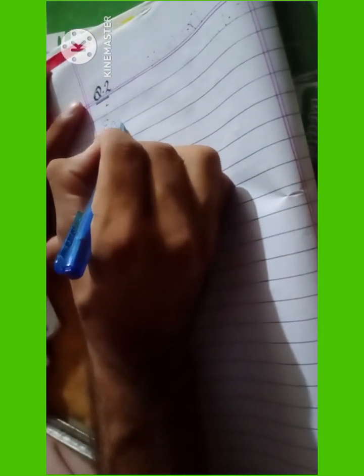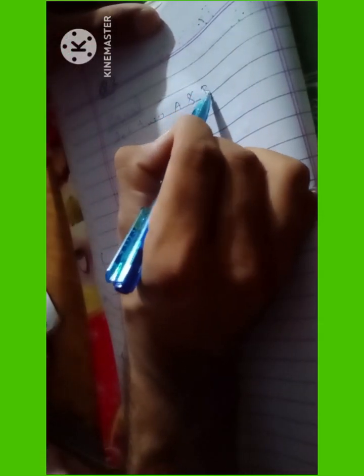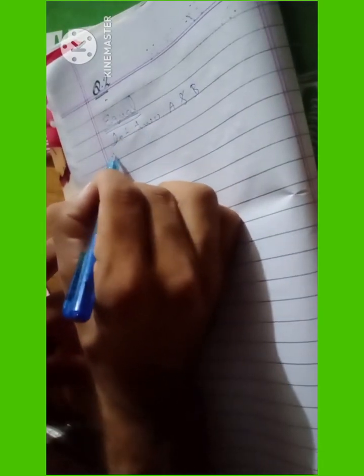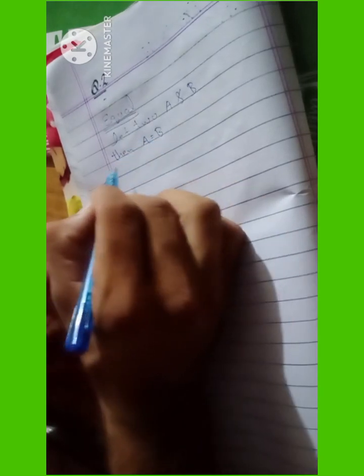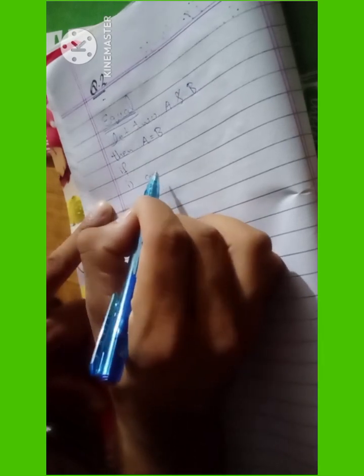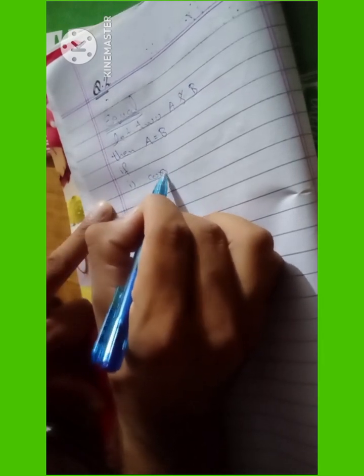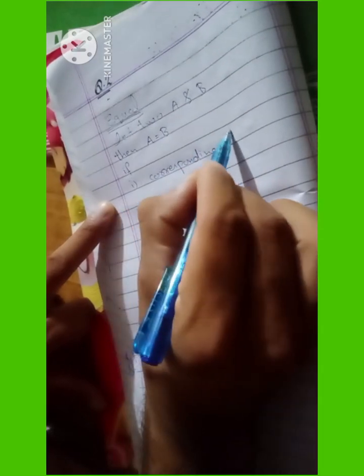First we define equal matrices. What are equal matrices? Let two matrices A and B. Then A equals B when? If, there are two conditions. First, corresponding elements or entries are the same.